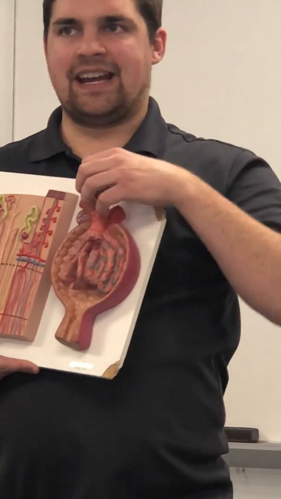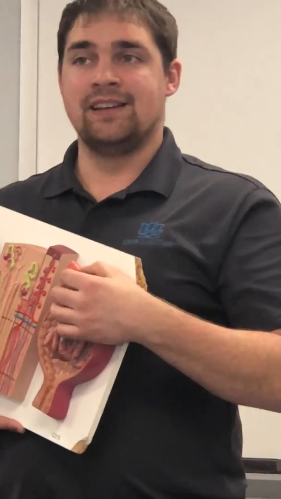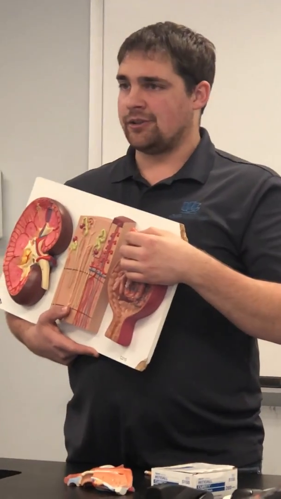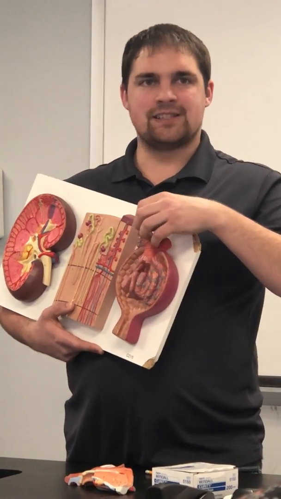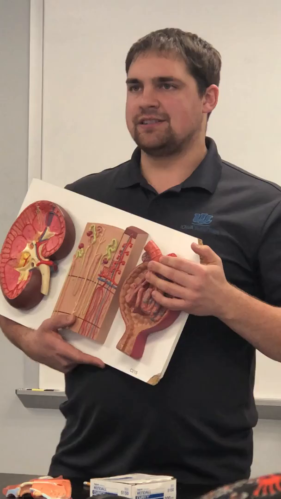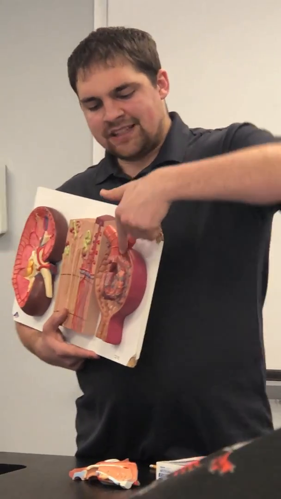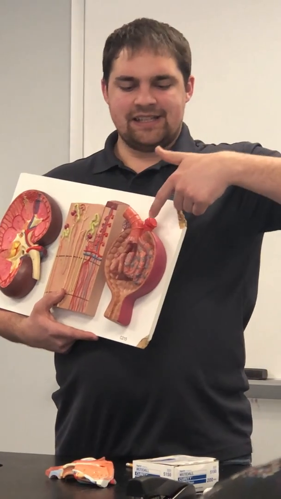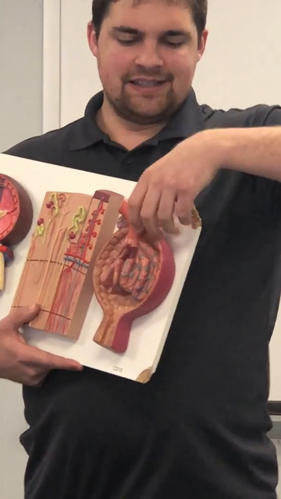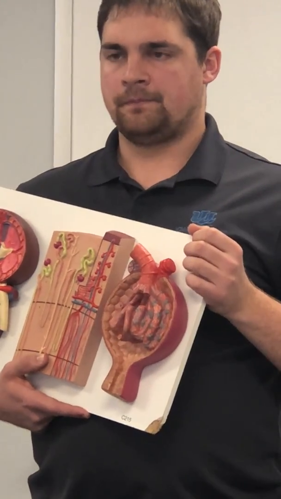This vessel that has kind of the cracked dirt appearance on its outer walls is the afferent arteriole. The cracked dirt is supposed to represent the granular cells of the juxtaglomerular apparatus. Okay. This other vessel right here is the efferent arteriole that's exiting out or pulling blood out of the glomerulus.